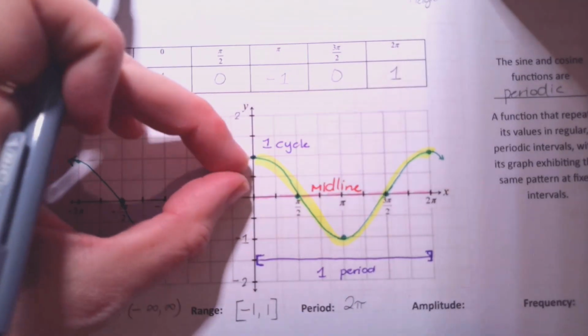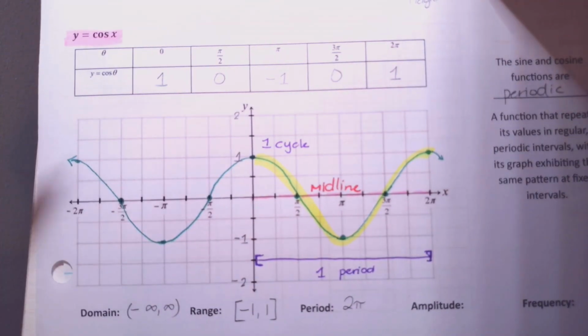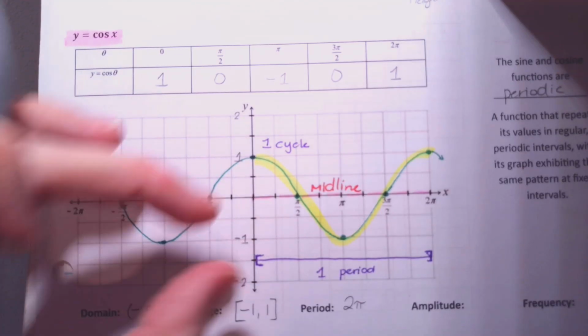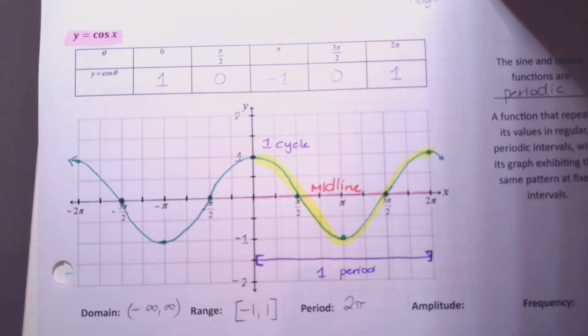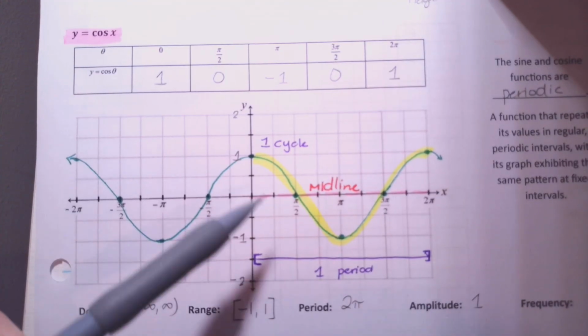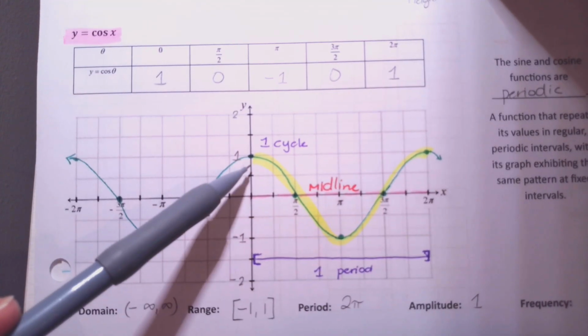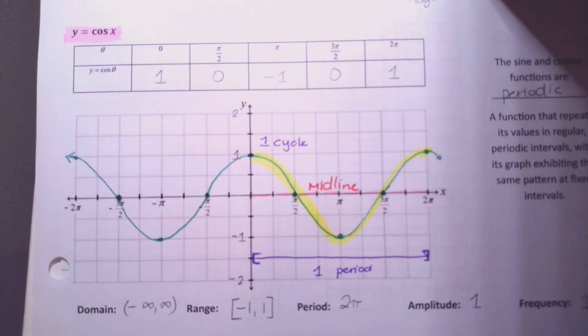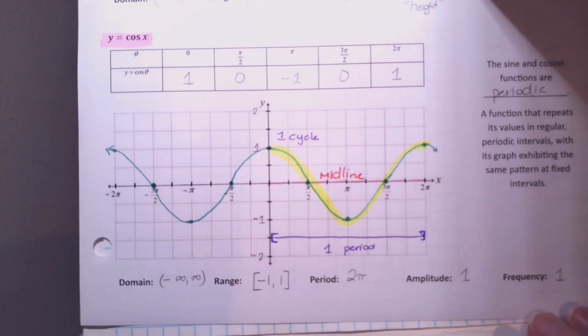Amplitude, remember, is kind of like the height of the function. The amplitude on this one would be 1. It's the distance kind of between the lowest and highest. And then the frequency would be how many cycles are finished in one period. How many cycles? That was just one cycle.